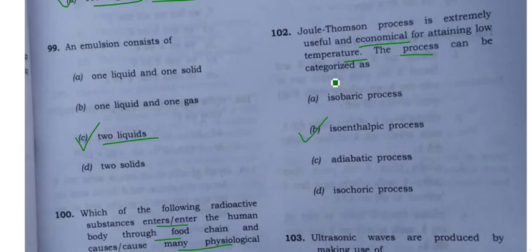The process can be categorized as. So actually this is a kind of science question. This is a little difficult one. So few people can answer this one. Actually some people who are in mechanical engineering stream, they can answer this question. dT over dP at constant H, for constant enthalpy. So this is isenthalpic process. Okay.